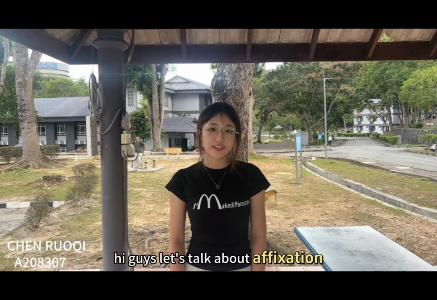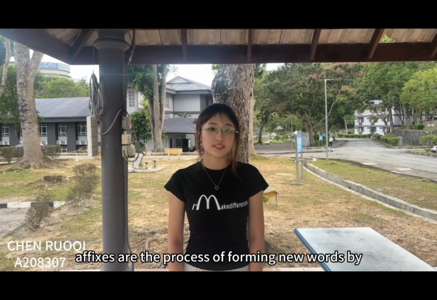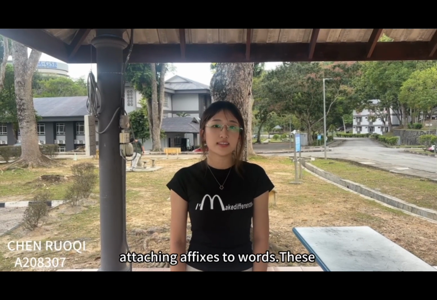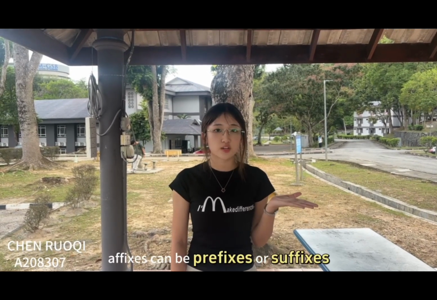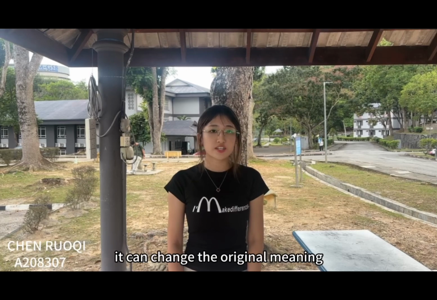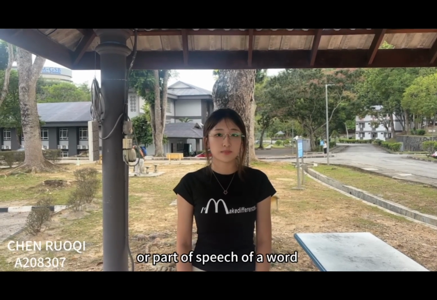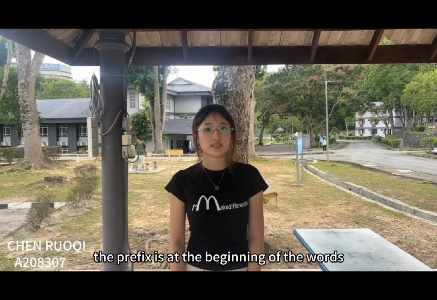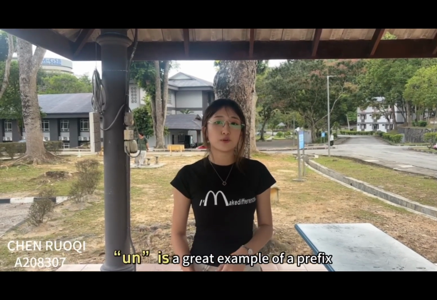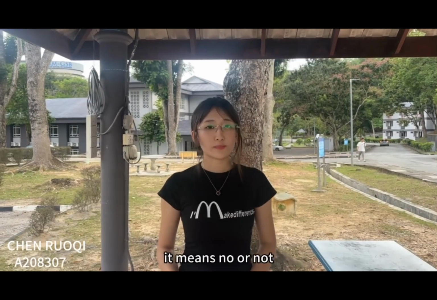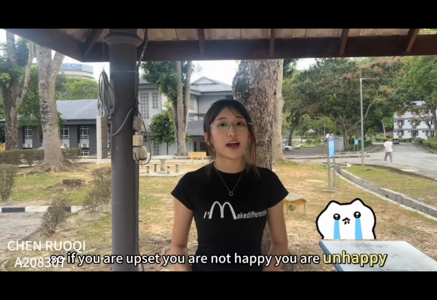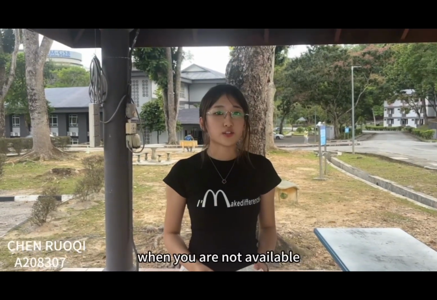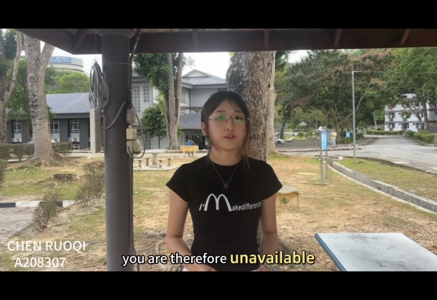Let's talk about affixation. Affixation is the process of forming new words by attaching affixes to words. These affixes can be prefixes or suffixes. It can change the original meaning or the part of speech of a word. The prefix is at the beginning of the word. Un is a great example of a prefix. It means no or not. So if you are not happy, you are unhappy. When you are not available, you are therefore unavailable.